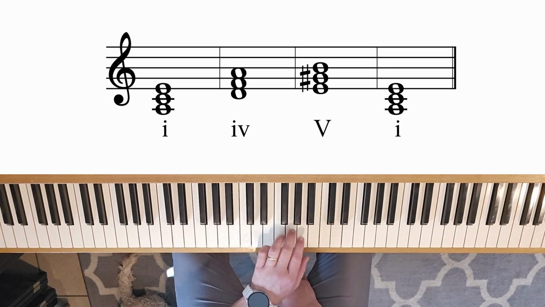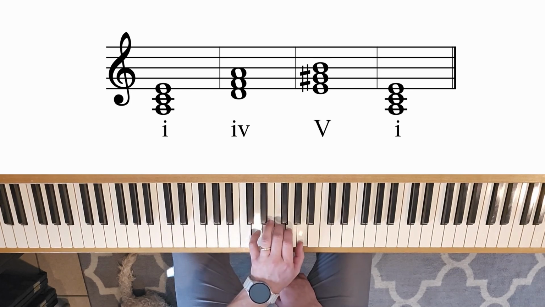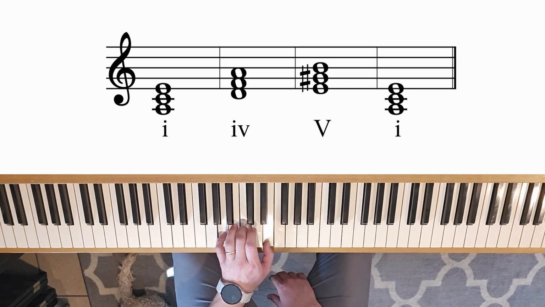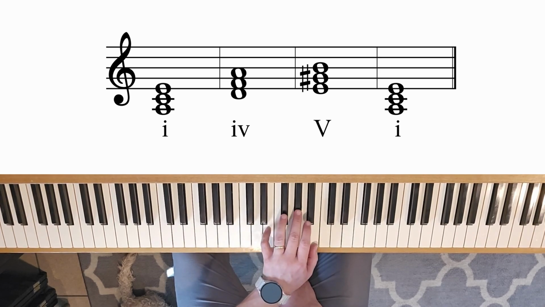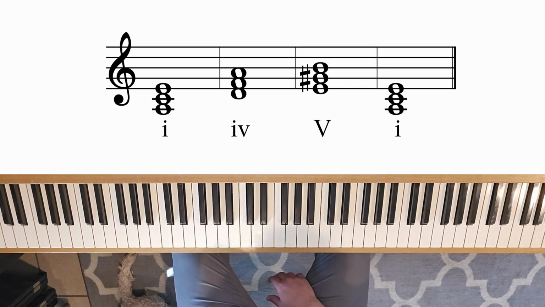If I use the G natural instead, the subtonic, we can hear the difference. Not nearly as much harmonic pullback to the tonic. There, the ear feels that return back to the tonic. A, so much stronger and really feels like a railroad track driving us right back to our home base.